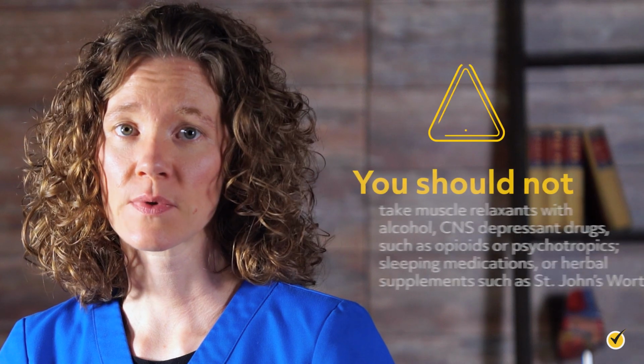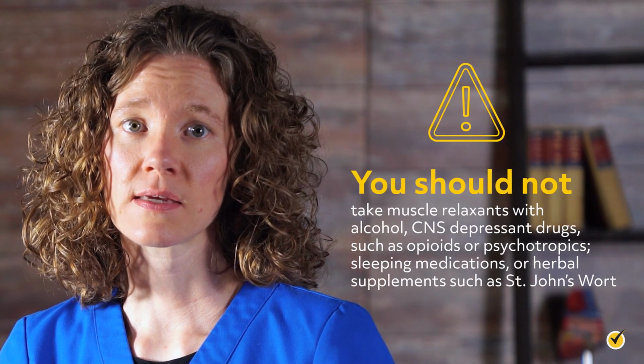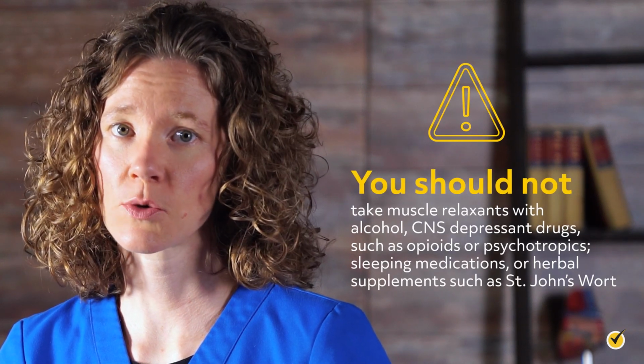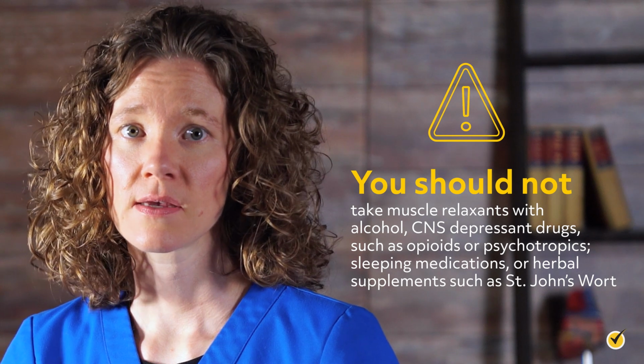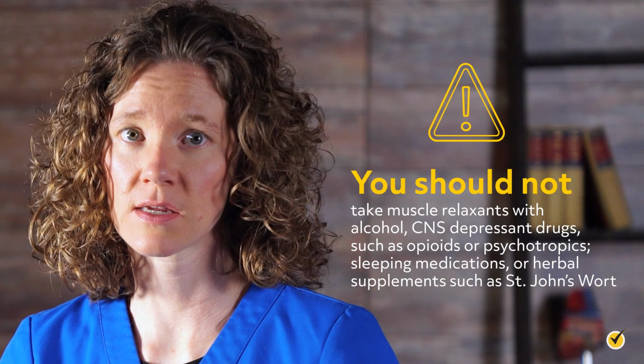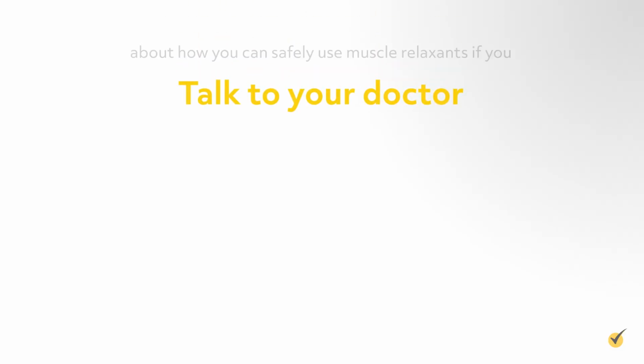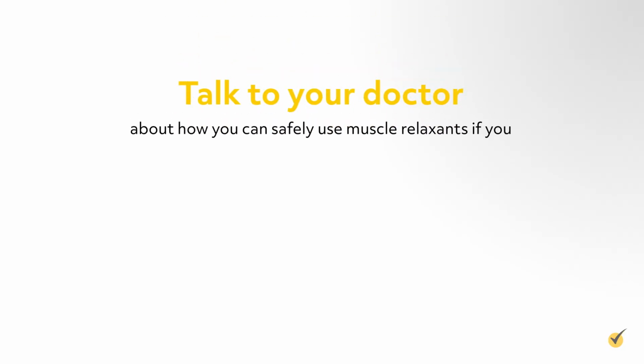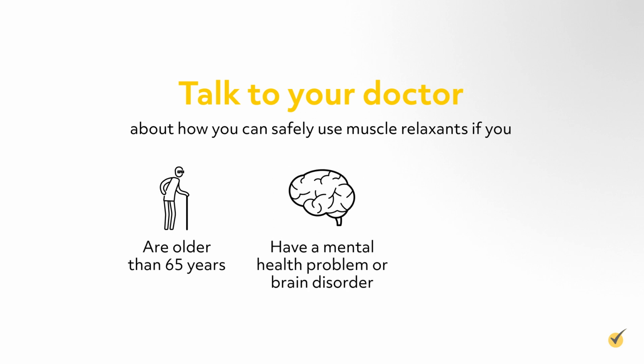You should not take muscle relaxants with alcohol, CNS depressant drugs, such as opioids or psychotropics, sleeping medications, or herbal supplements, such as St. John's wort. Talk to your doctor about how you can safely use muscle relaxants if you are older than 65 years, have a mental health problem or brain disorder, or have liver problems.